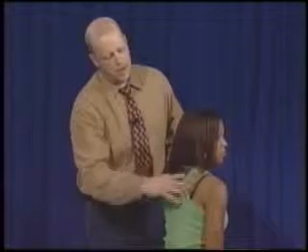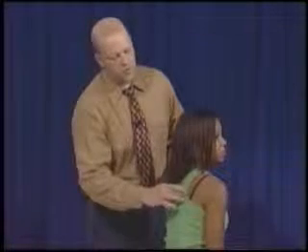Then we're going to drop down, and we're going to come to the mid-trapezius muscles. We're going to come right about in here, and we're going to find points along these lines right here. Then we're going to drop down and find specific points right here in what we call the rhomboid muscles, the levator scapulae muscles, right in here. Then you're going to lie back down here.